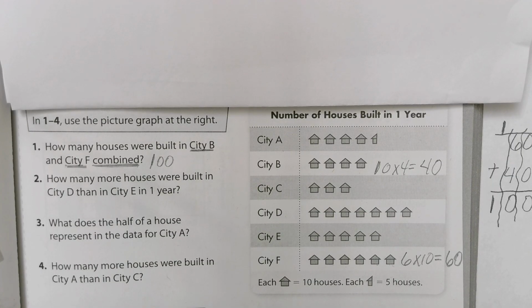Let's look at number two. Number two says, how many more houses were built in City D than in City E in year one? Once again, the title of our picture graph is number of houses built in 1 year. Let's go back to the question again.